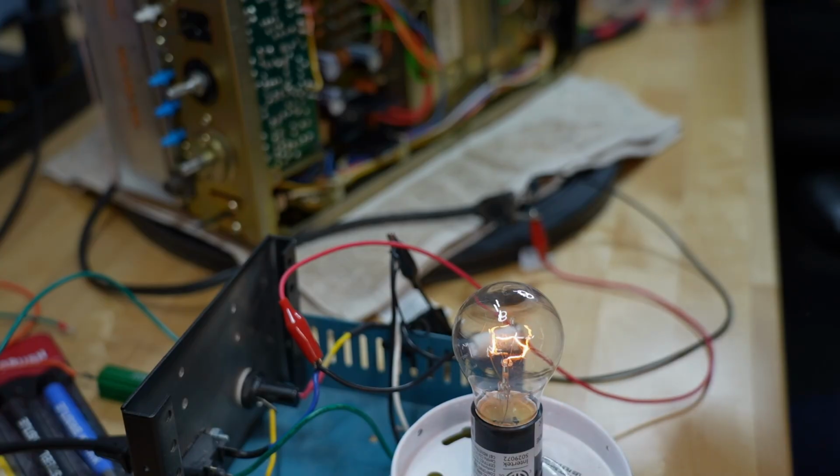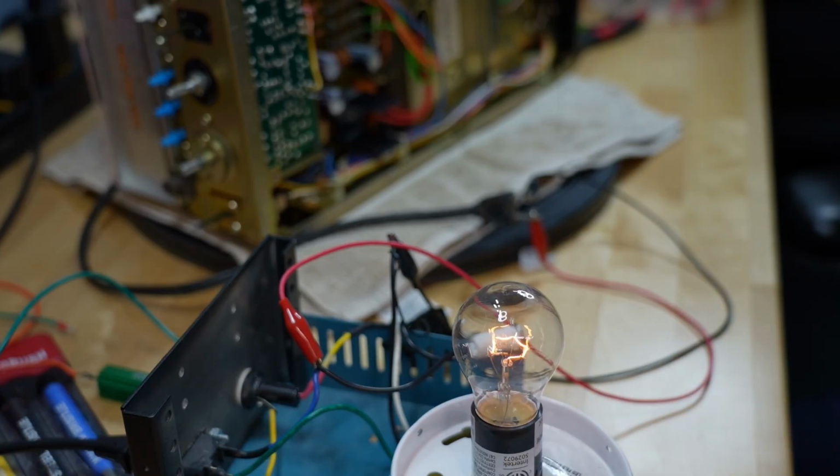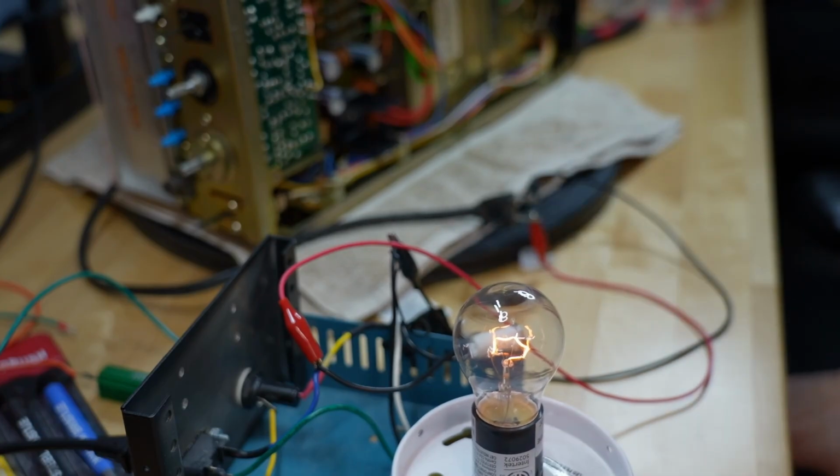So this thing is drawing current. The light is on a little bit, which shows you it's a big amplifier and it draws a lot of current, which is why the light doesn't go all the way out. But where it is is just fine.